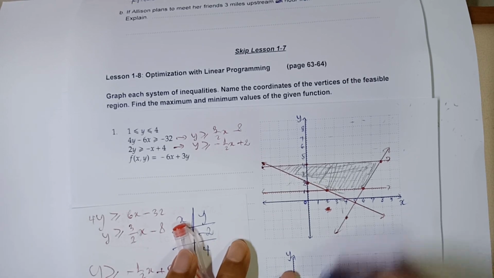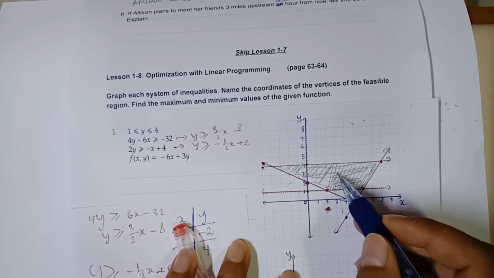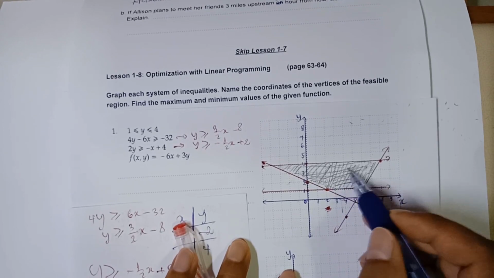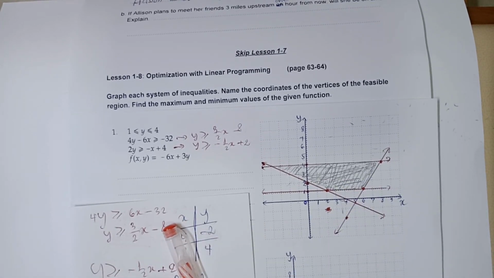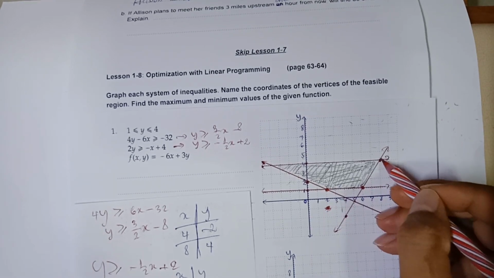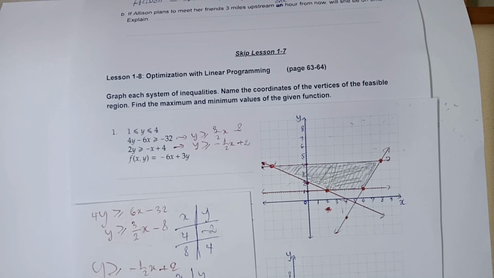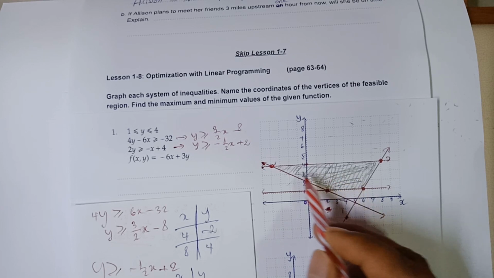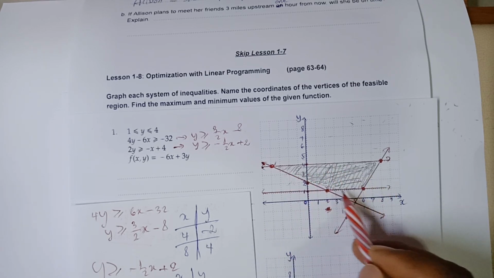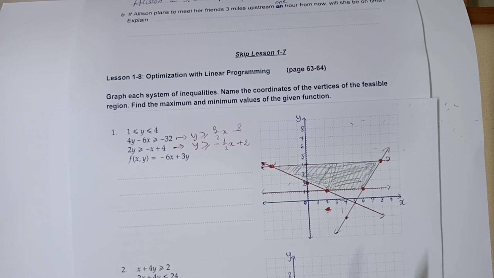Oh, sorry, not this one. Now we have 4 vertices actually. You have 1, 2, 3, and 4. Now, this is the whole section of the solution region. After that, let's answer the question.